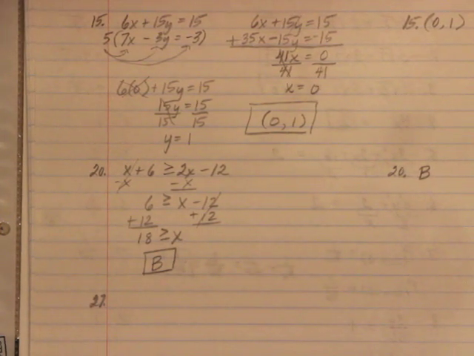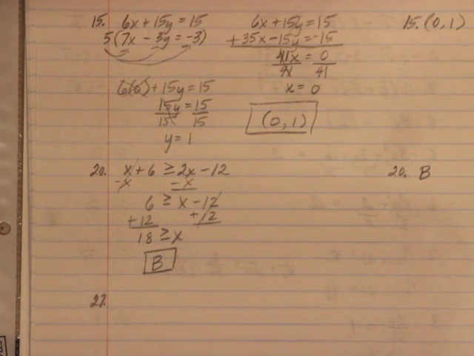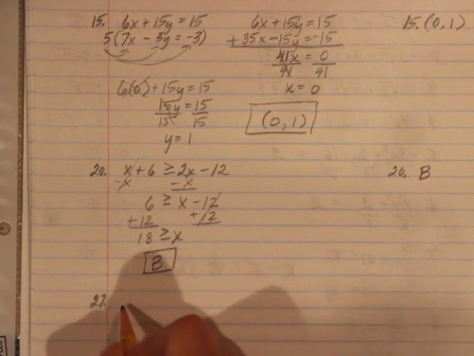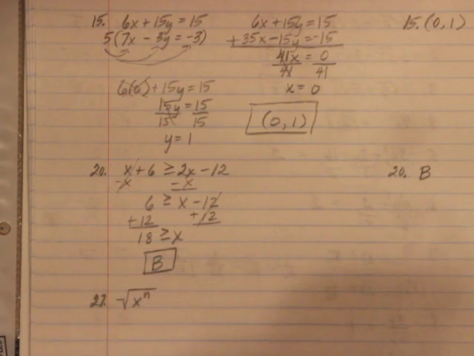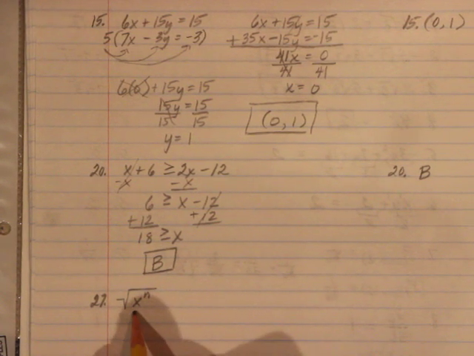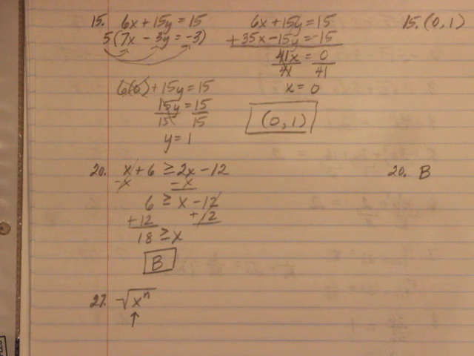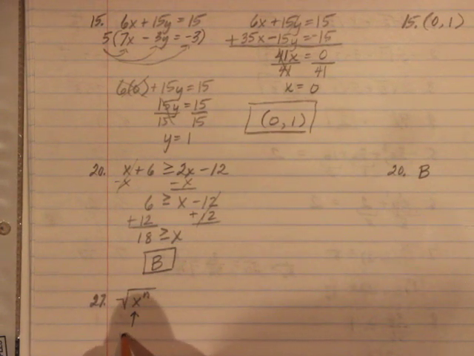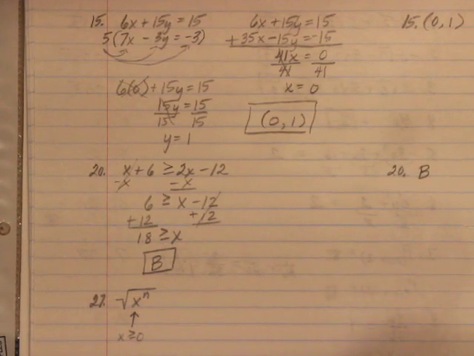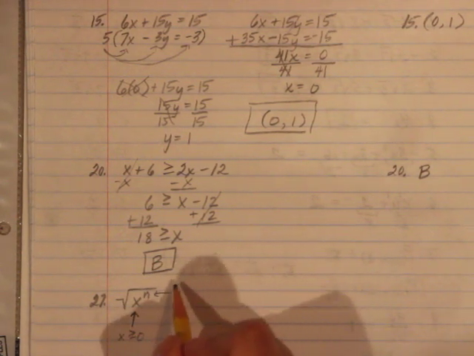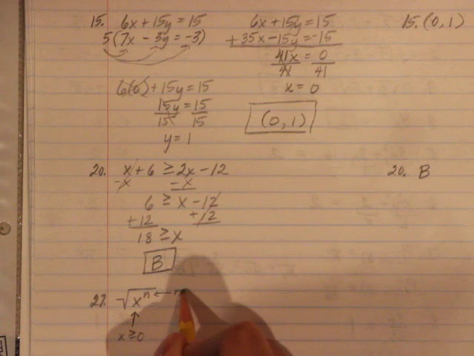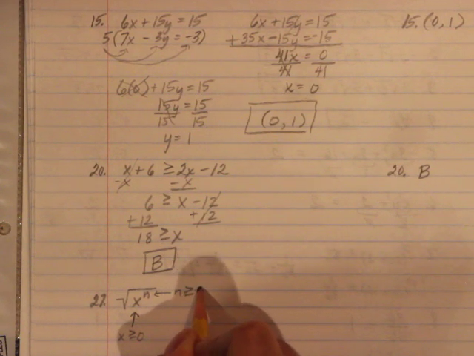Problem number 27, I'm going to turn the page. True or false? For the set of integers, square root of x to the n power can be simplified if x, okay, so if x is greater than or equal to 0, and if n is greater than or equal to 2.